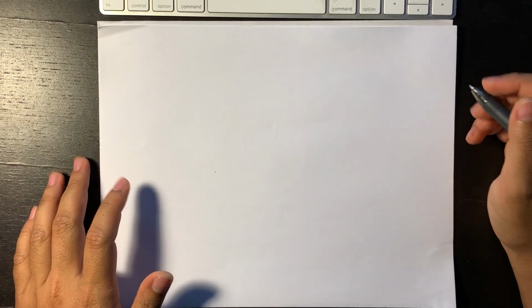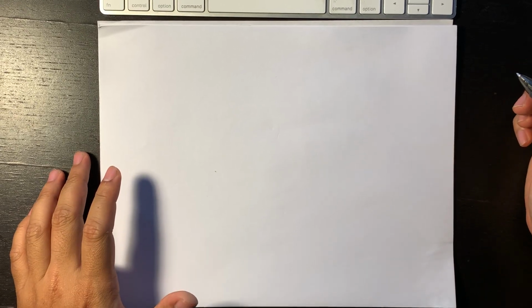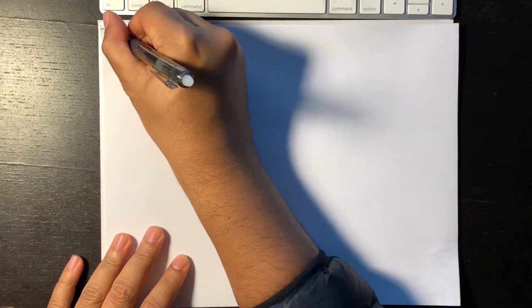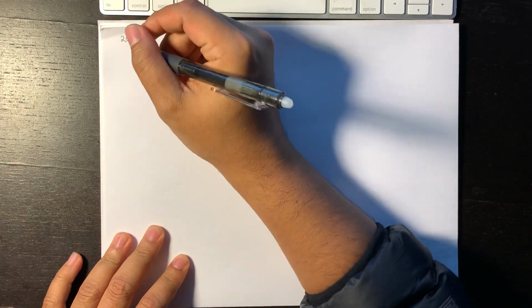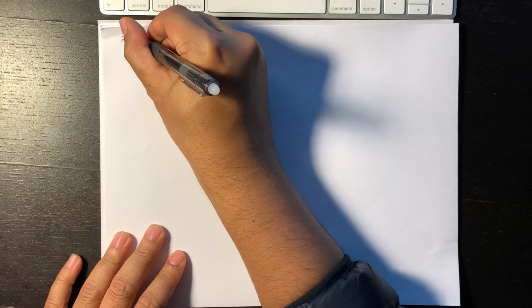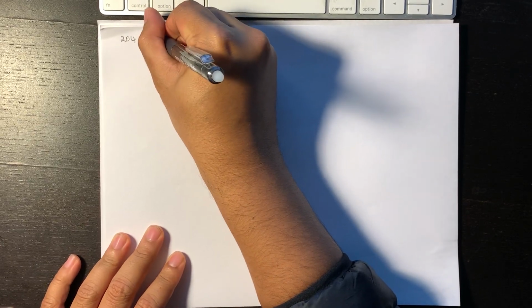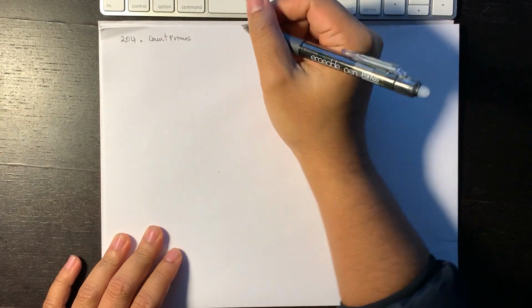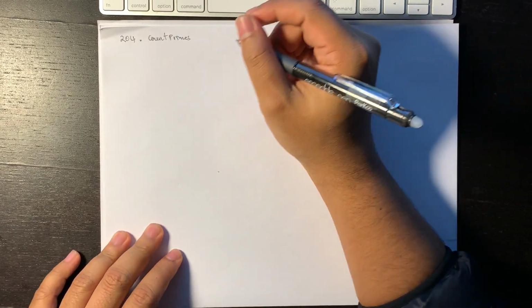Okay, so today's question is called Count Primes. Count Primes is number 204 on LeetCode. The difficulty of this question is easy.